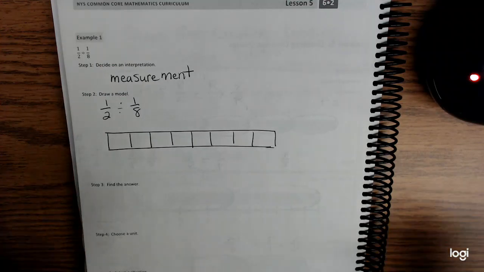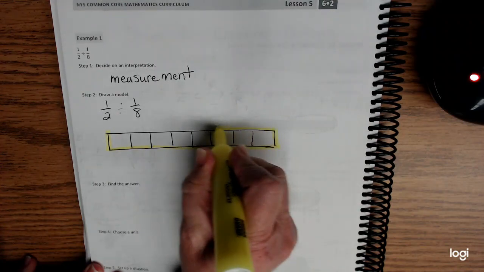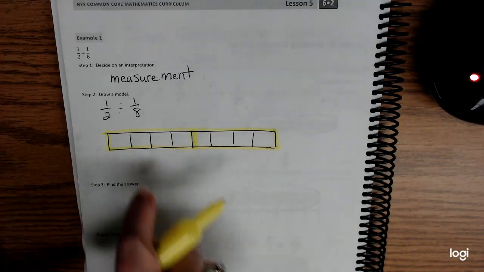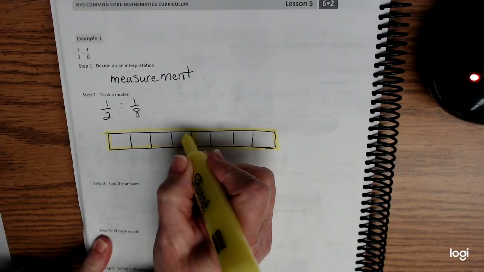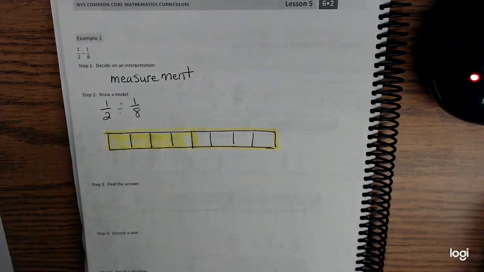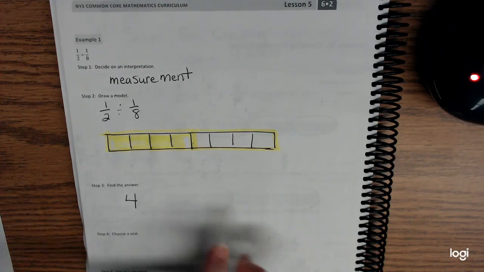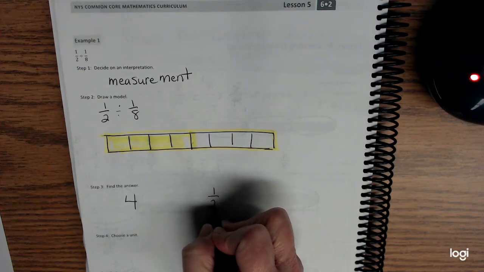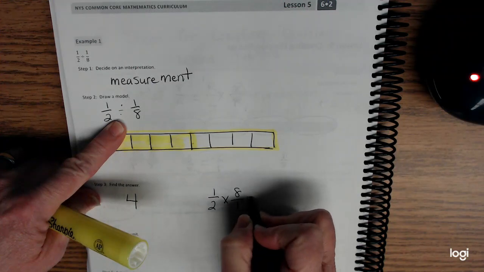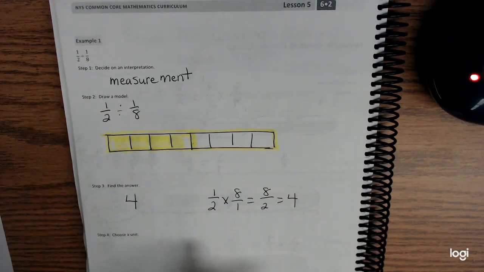All right, so we drew our model. Now remember, we had here originally the 1/2, correct? We cut it into 2 pieces like this. All right, so we look at the 1/2, which we had right here. We took the 1/2 and we cut it into 8 pieces, and we will notice our answer is, how many pieces did we see in here? Our answer was 4. Okay, we could always do keep, change, flip, which gave us 8/2, 8 divided by 2, we still have the same answer. So we have our model.